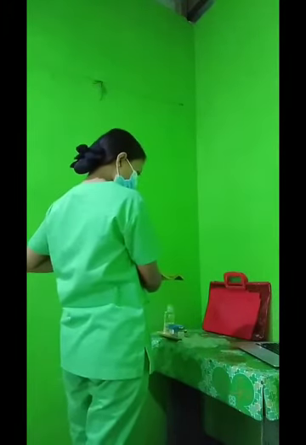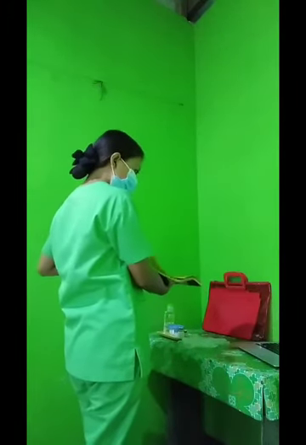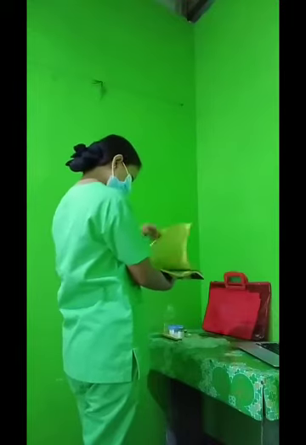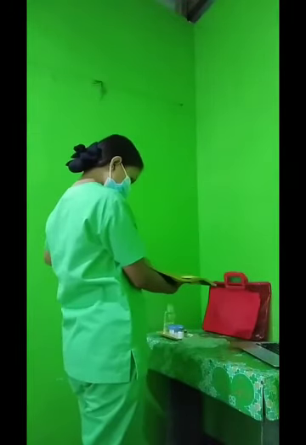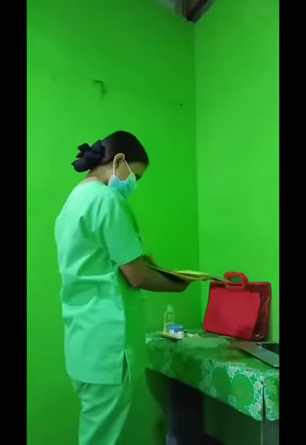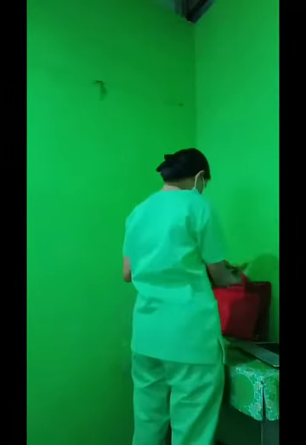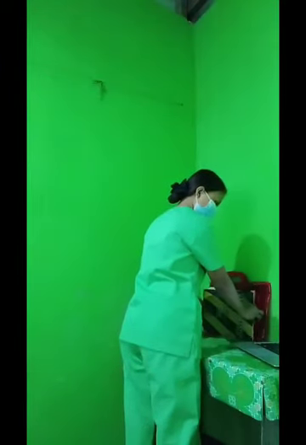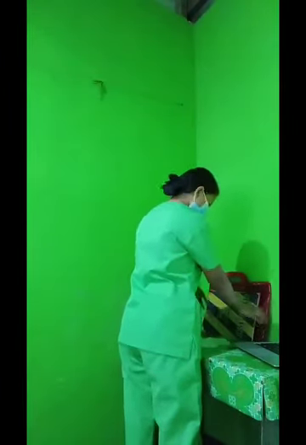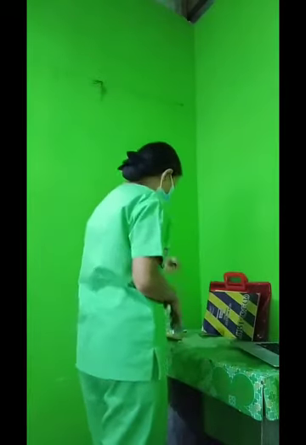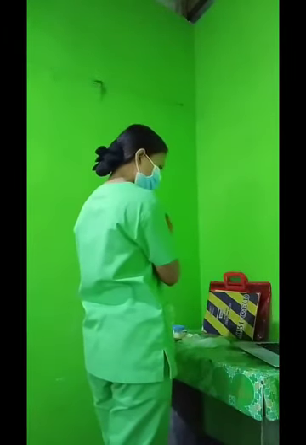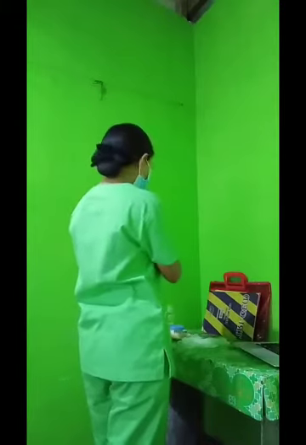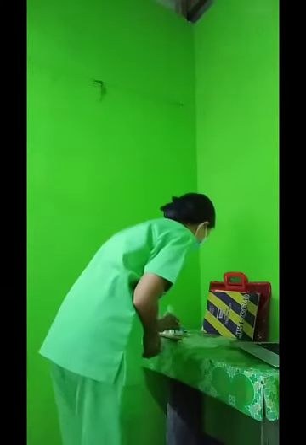Select the proper medication from the patient's medication. Then, check for the expiration date and perform calculations if necessary.